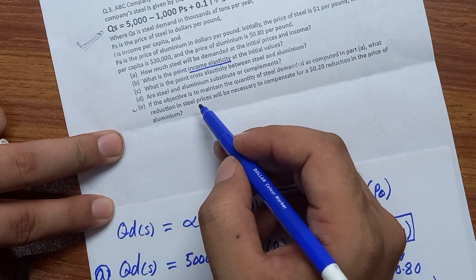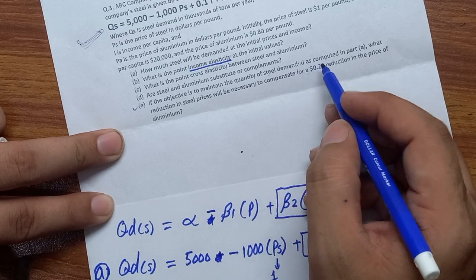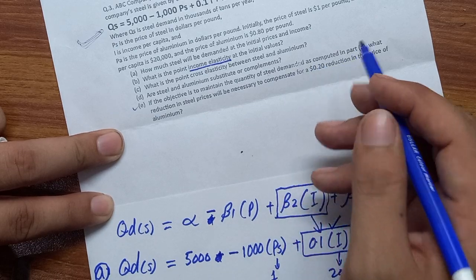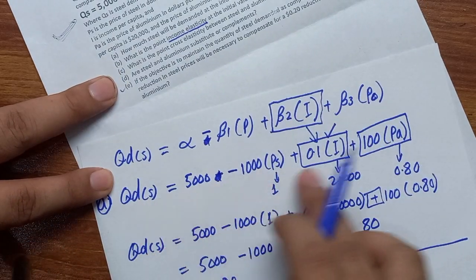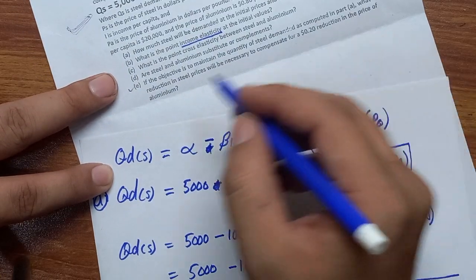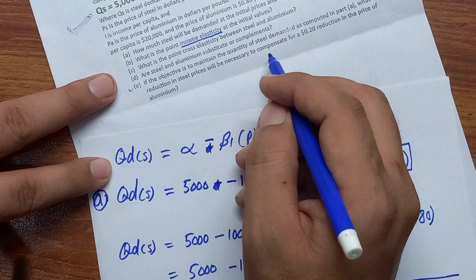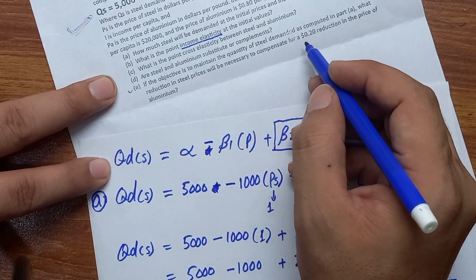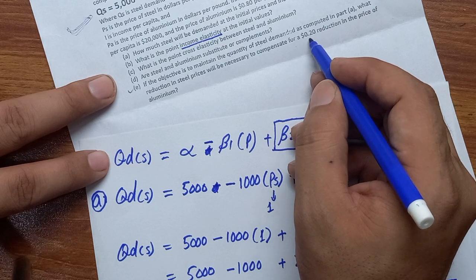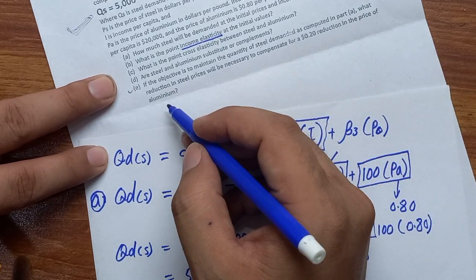And part E, they say that if the objective is to maintain the quantity of steel demand computed in part A, what reduction in the steel price will be necessary to compensate for a 0.20 reduction in the price of aluminum.